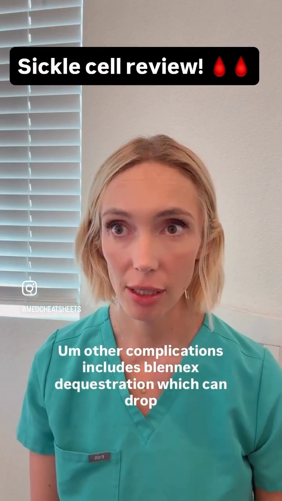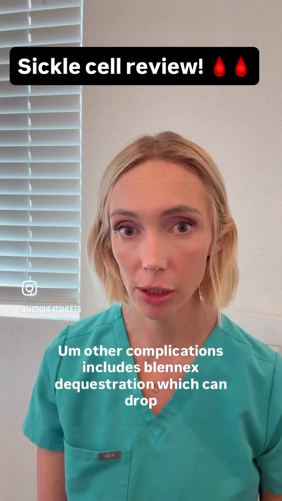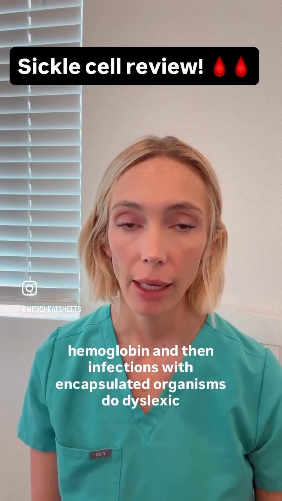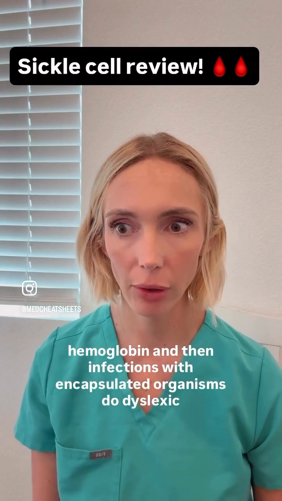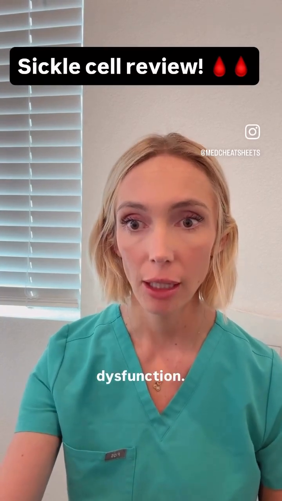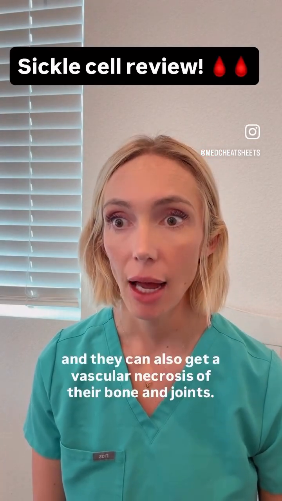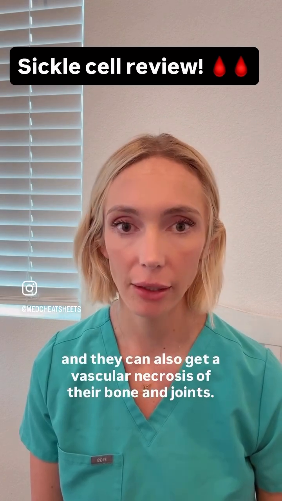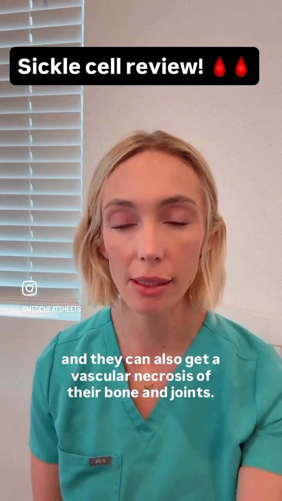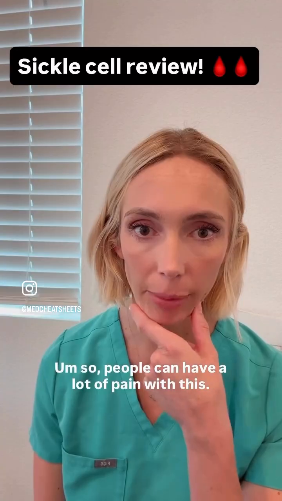Other complications include splenic sequestration, which can drop hemoglobin, and then infections with encapsulated organisms due to the splenic dysfunction. People can have aplastic crisis, and they can also get avascular necrosis of their bone and joints. So people can have a lot of pain with this.